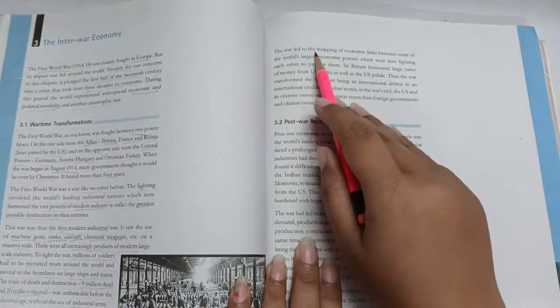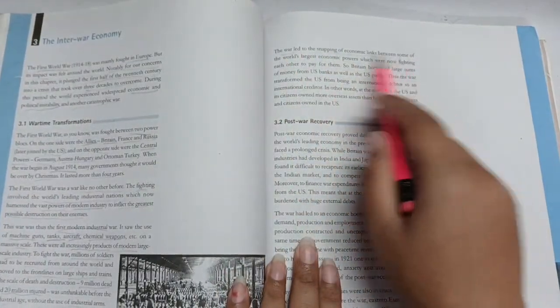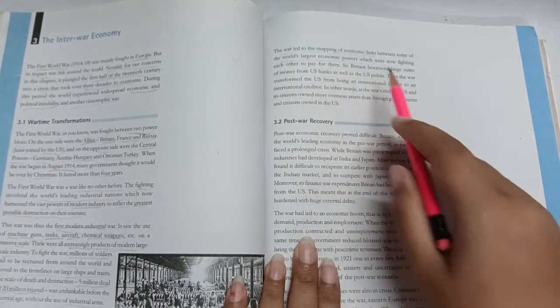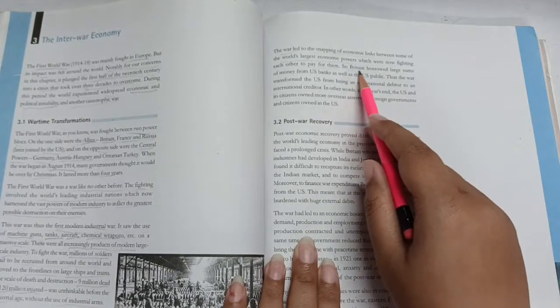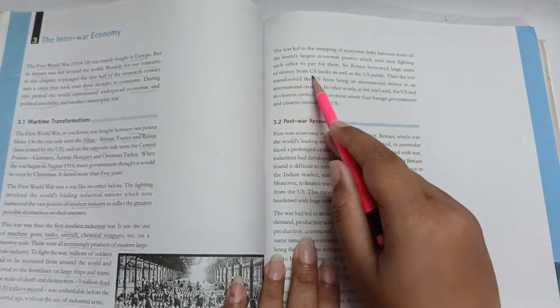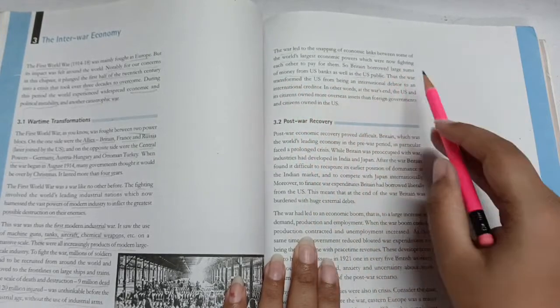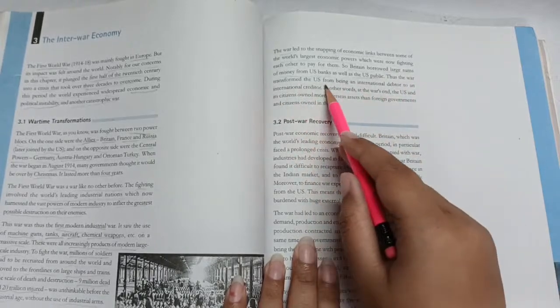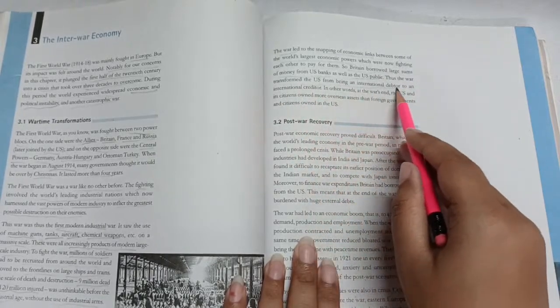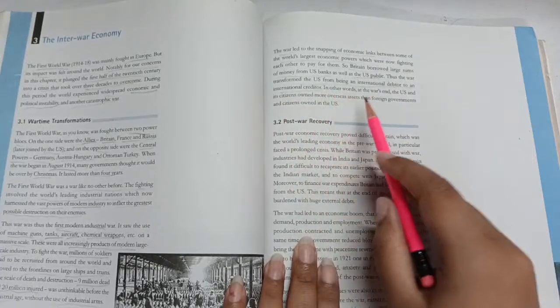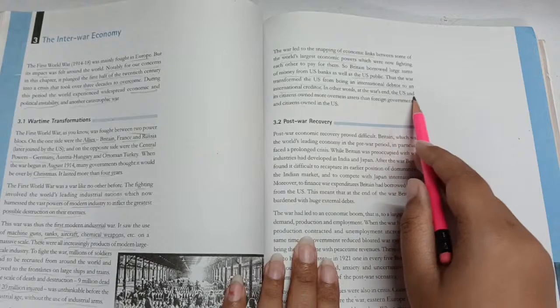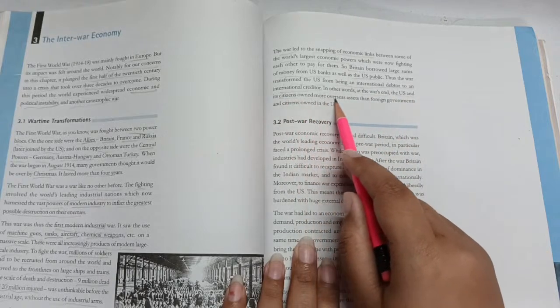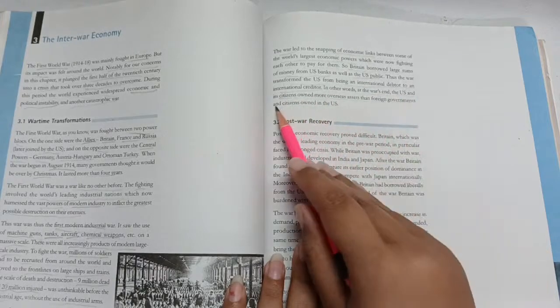The war led to the snapping of economic links between some of the world's largest economic powers, which were now fighting each other. To pay for the war, Britain borrowed large sums of money from US banks as well as the US public. Thus, the war transformed the US from being an international debtor to an international creditor. In other words, at the war's end, the US and its citizens owned more overseas assets than foreign governments and citizens owned in the US.